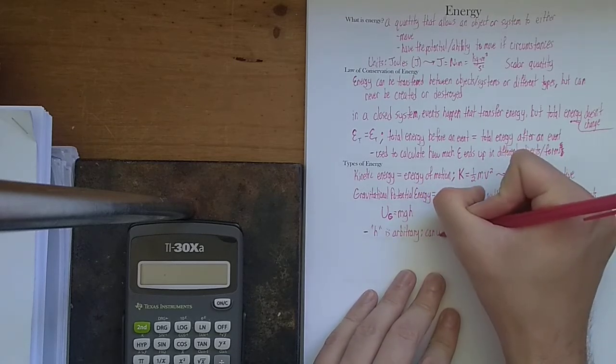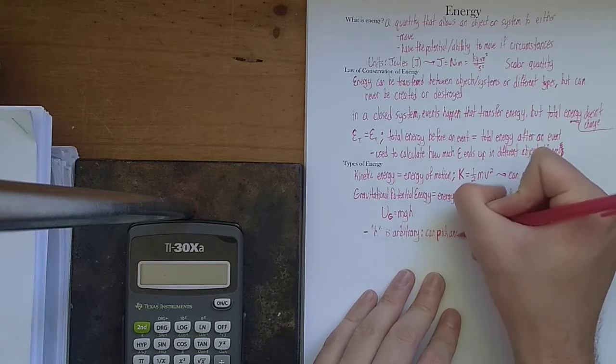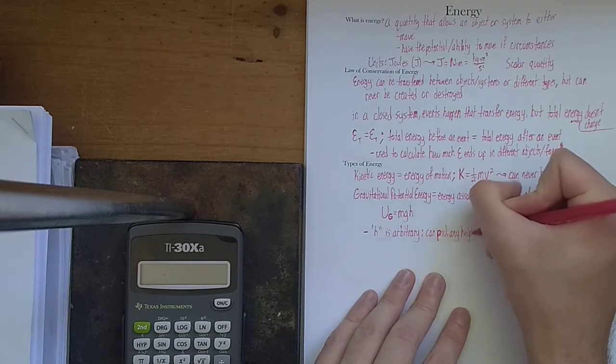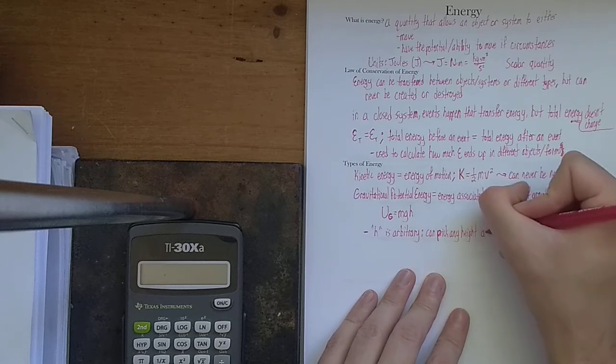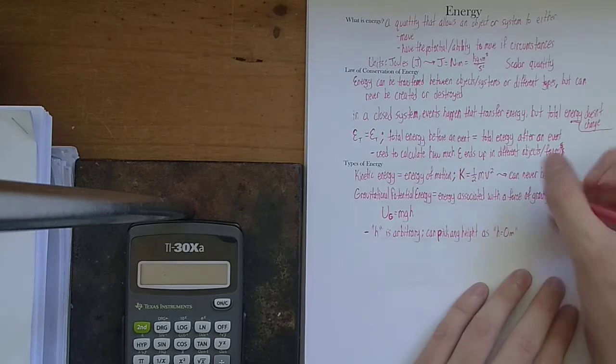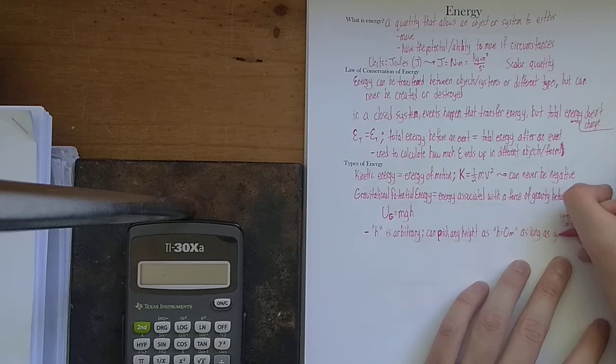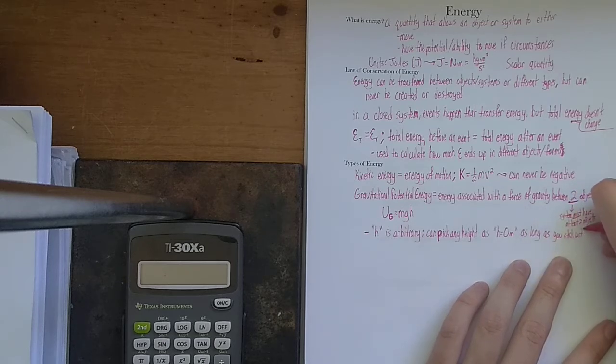You can pick any height to be what is called your h equals 0 height, 0 meters height, as long as you stick with it.